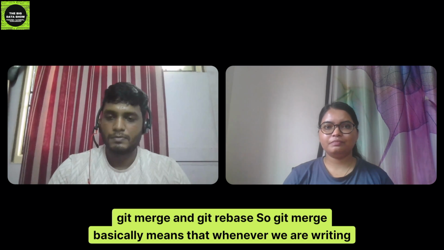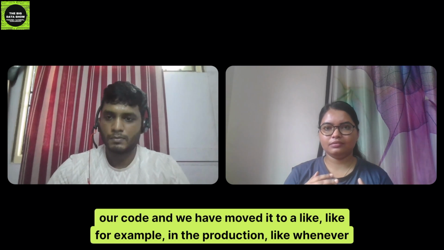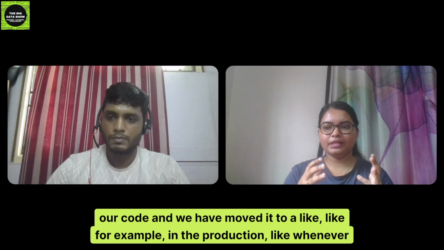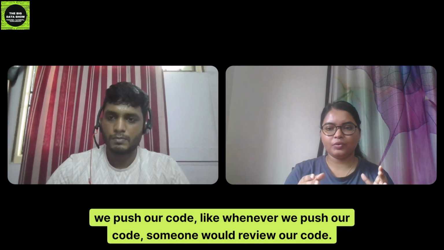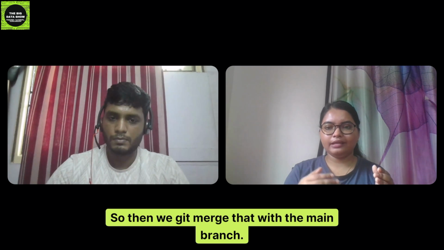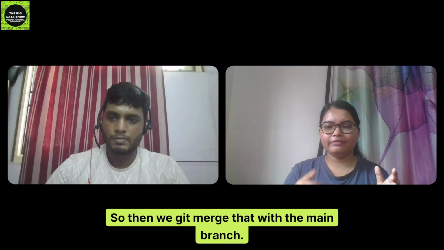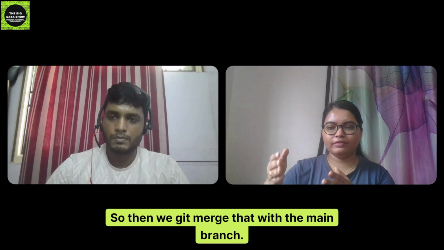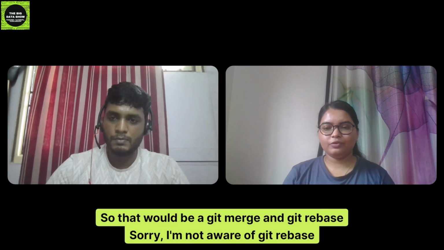So git merge basically means that whenever we are writing our code and we have moved it to, for example, production, whenever we push our code, someone would review our code, and if the code looks good, then we git merge that with the main branch. So that would be a git merge. And git rebase, sorry, I'm not aware of git rebase.